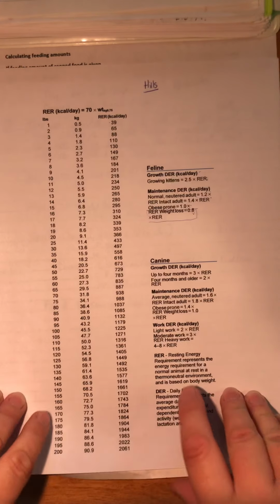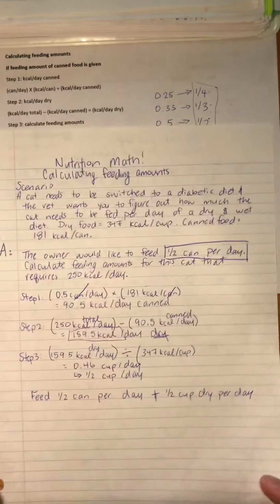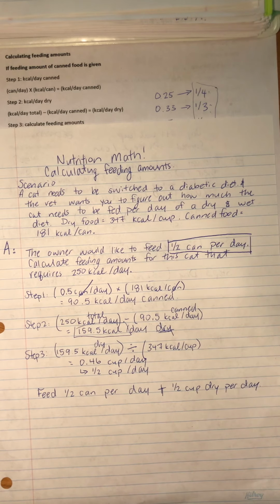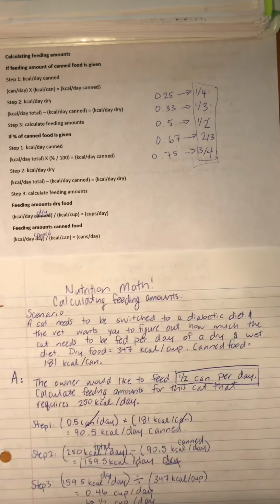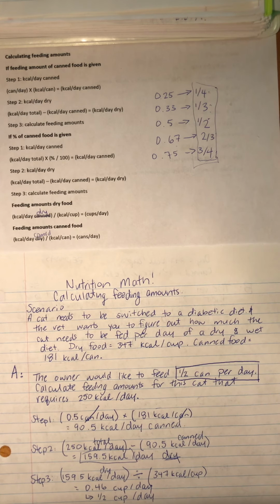Okay, so I hope that explains well for you how to do these calculating feeding amount questions. So now, my task for you, I'm sending you back to your practice sheet to go ahead and practice these kinds of scenarios and work out feeding amounts for the animals.